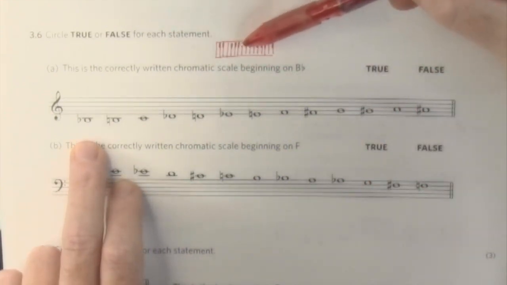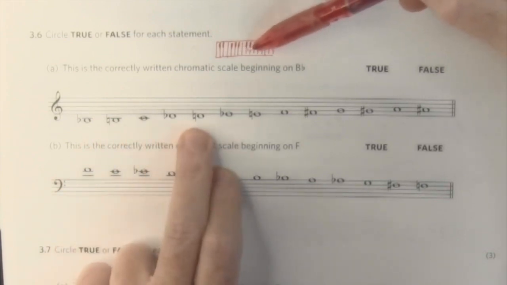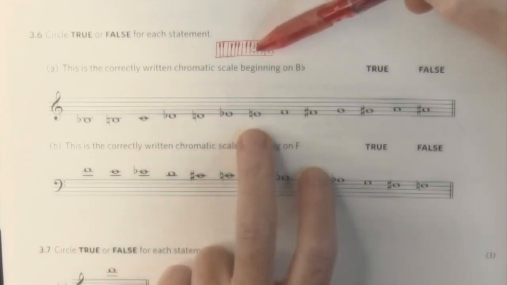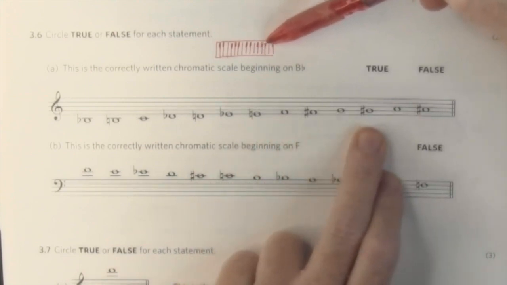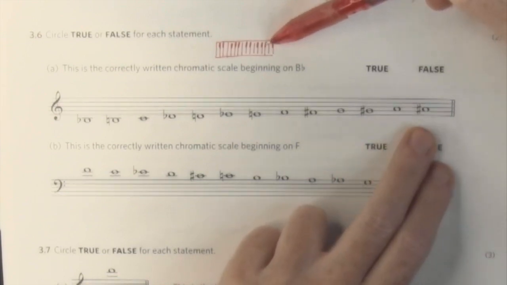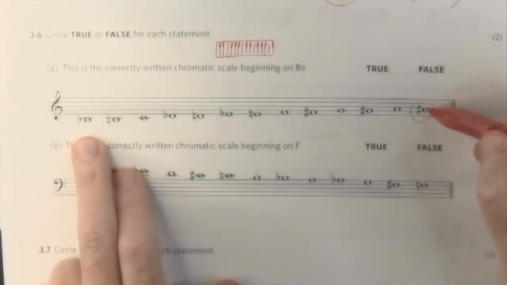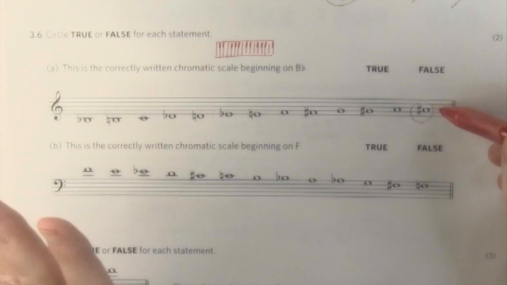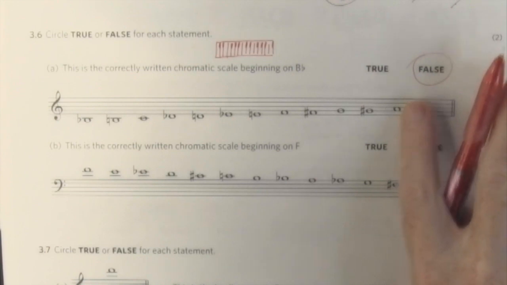B flat, B natural, Do, Re flat, Re natural, Mi natural. So Mi flat, Mi natural, Fa sharp, Sol sharp, La sharp. Almost. It would have been correct if it wasn't for this note. We have to start and finish on the same note. Yes, you can tell me this is the same sound. Yes, but 2 different names. So this is false. And this is the only reason. It was all good up to here.